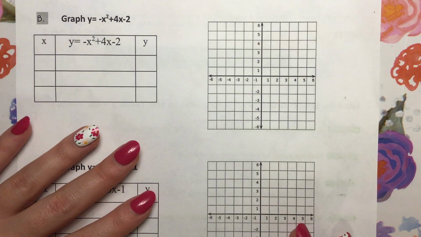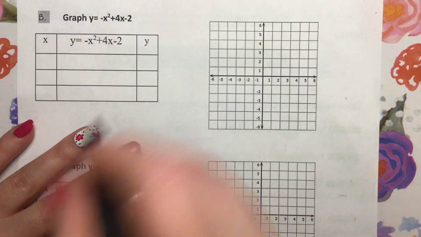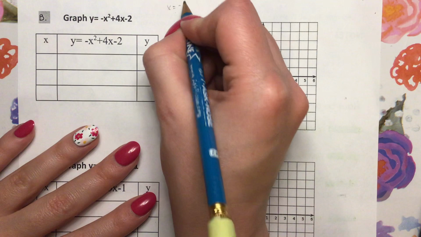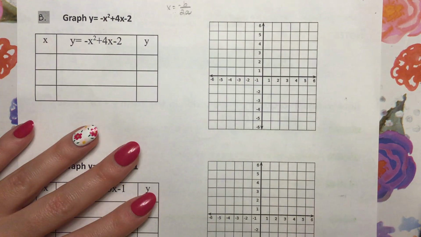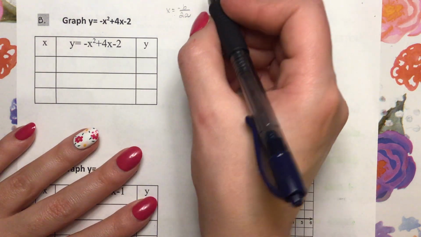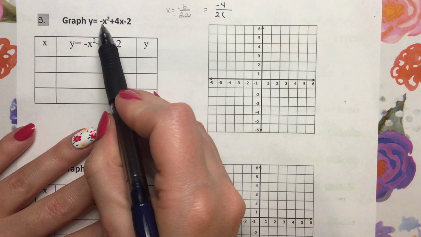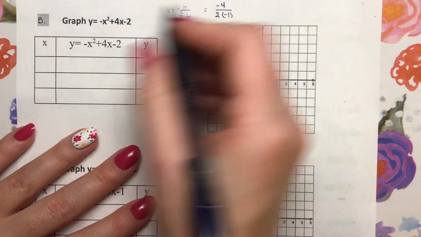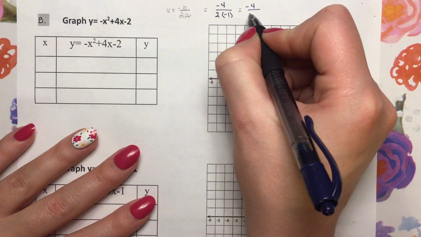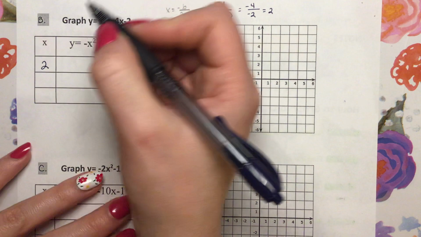So in part B, we are graphing this. Step 1, find your axis of symmetry. So that is, I'll write the formula, x equals negative b over 2a. So my b is 4 here. So this is going to be negative 4 over 2 times the a is negative 1. There's an invisible negative 1 right there. So this is negative 4 over negative 2, or 2. So I know that's going to be my x value.